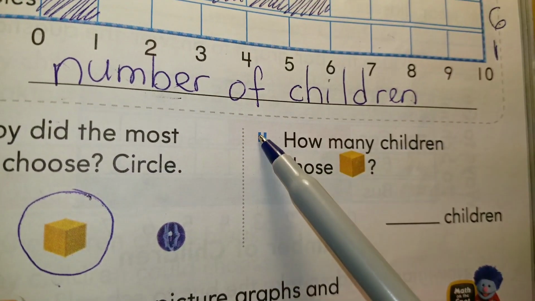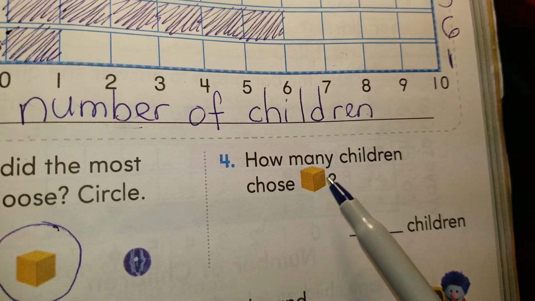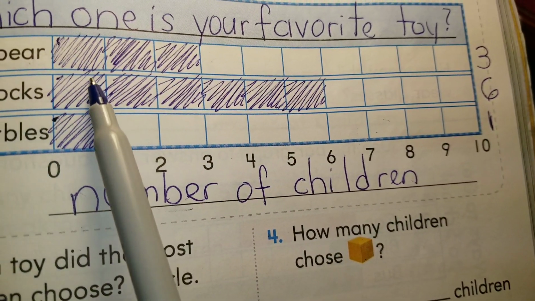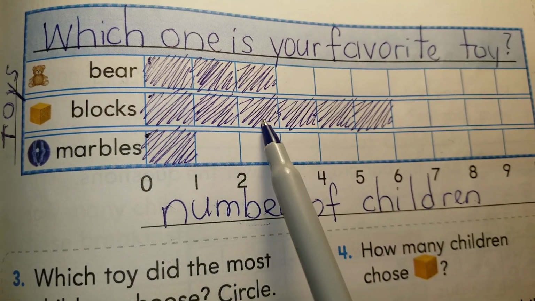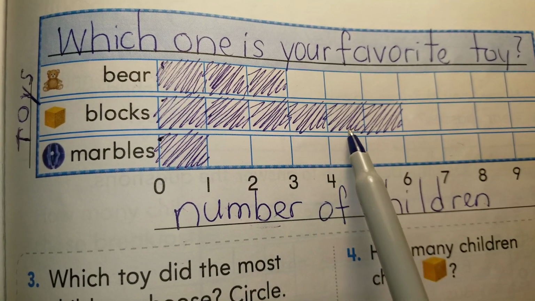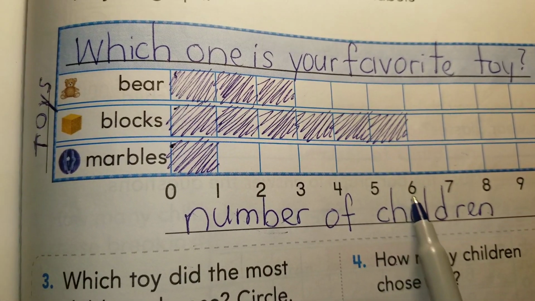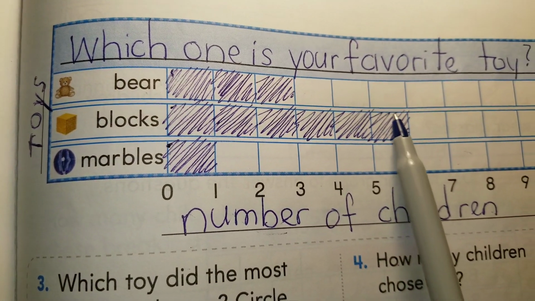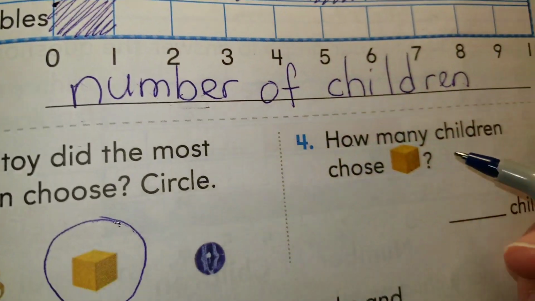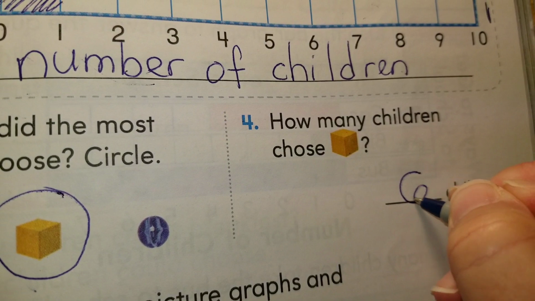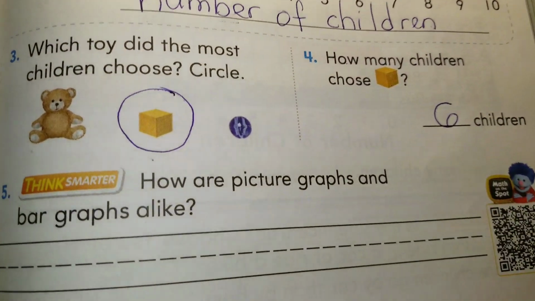And we have another question with blocks. How many children chose blocks? We go back and we're going to count the spaces. 1 for blocks. 1, 2, 3, 4, 5, and 6. Or you can see where your bar stops. You can look at the number. The number is 6, so your answer is 6. That's the number that we chose, don't forget.